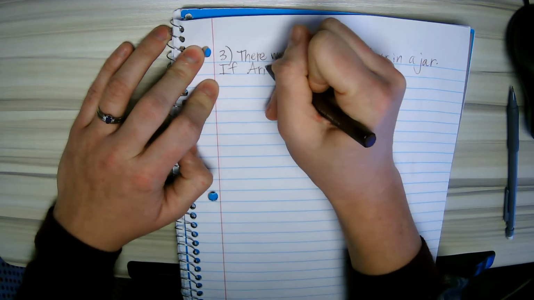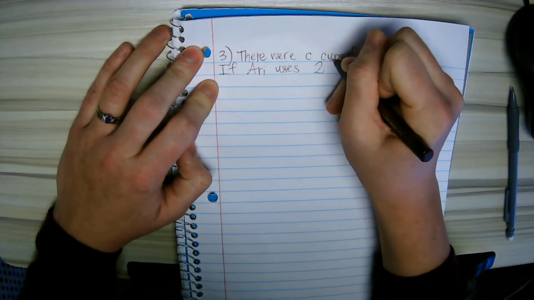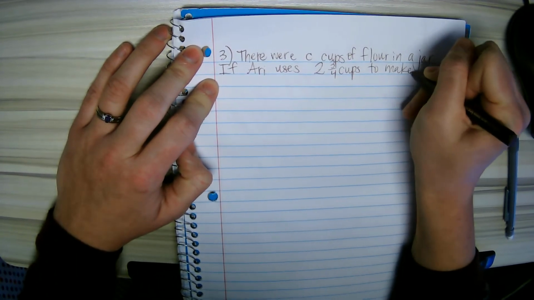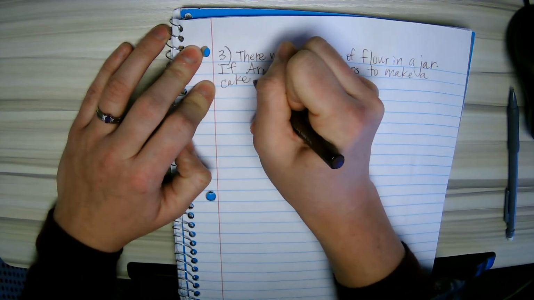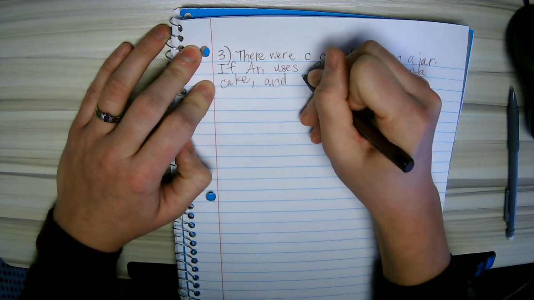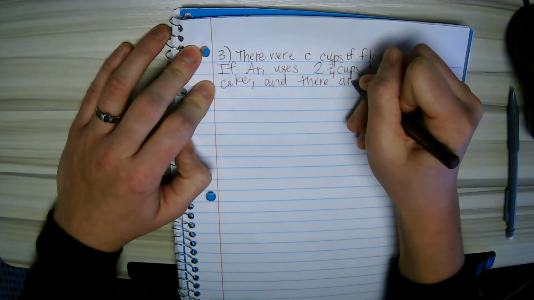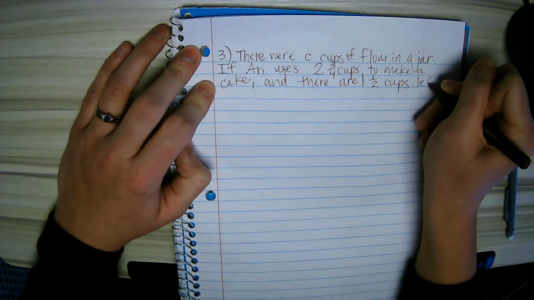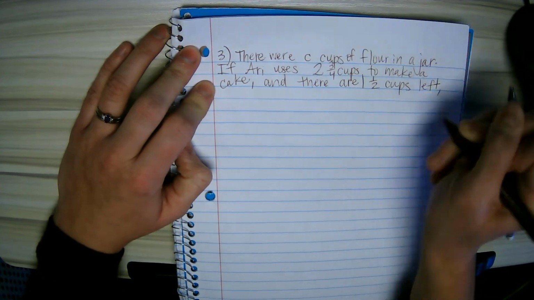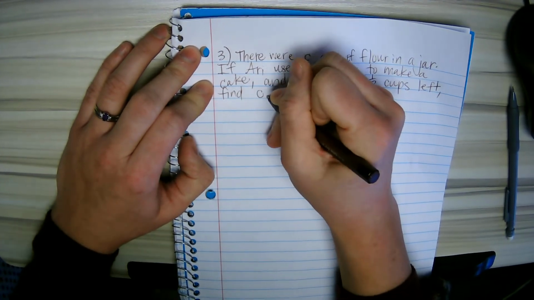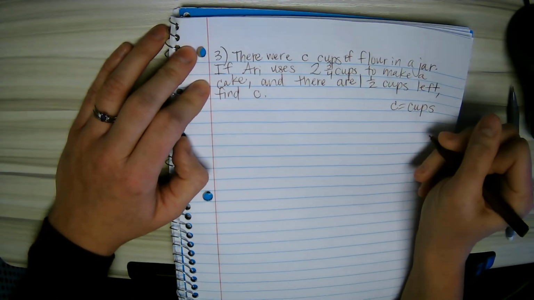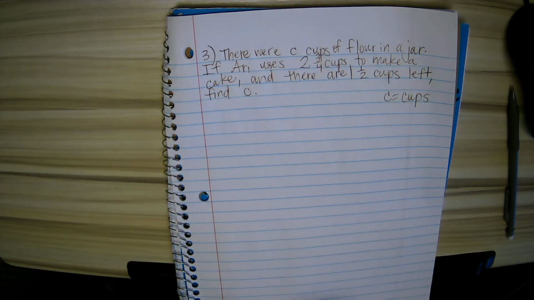If Ari uses 2 3/4 cups to make a cake, and there are 1.5 cups left, find C. Okay, well they already told us our variable was C, the cups. We want to know how many cups are left. No, we want to know how many cups we started with, right?